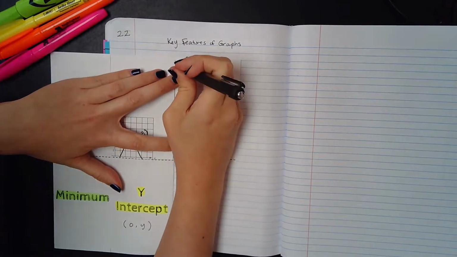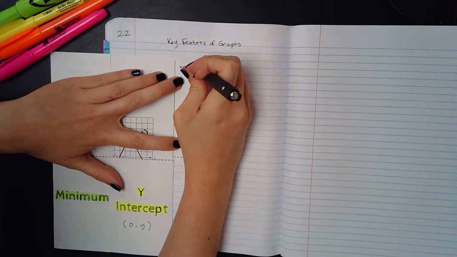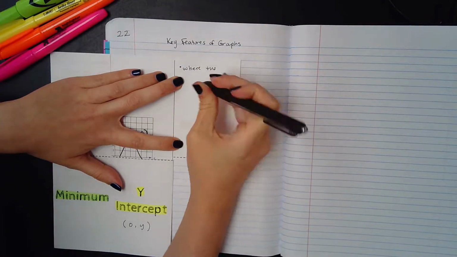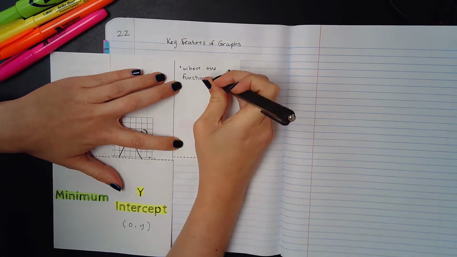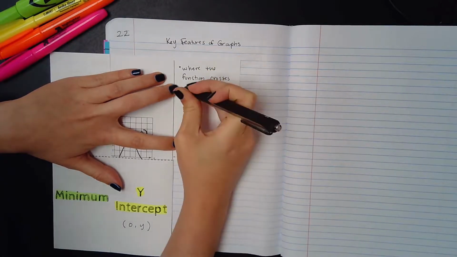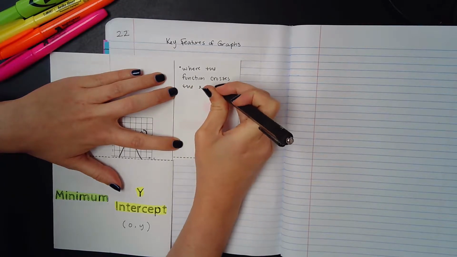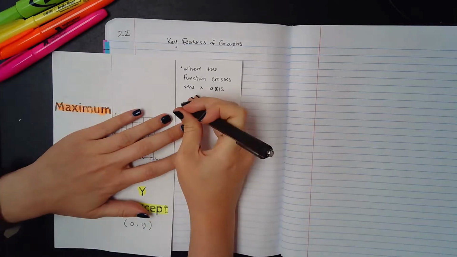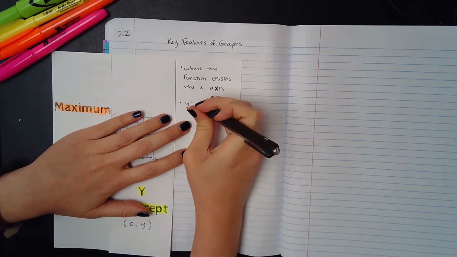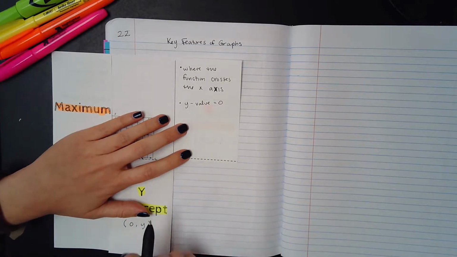When I'm looking at a graph for my x-intercept, I'm looking for where the function crosses the x-axis. And I know that means the y value is going to be 0.